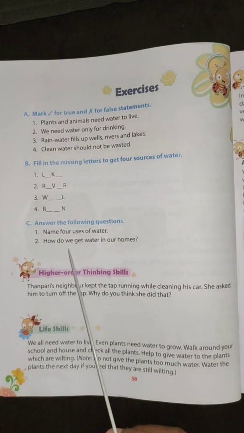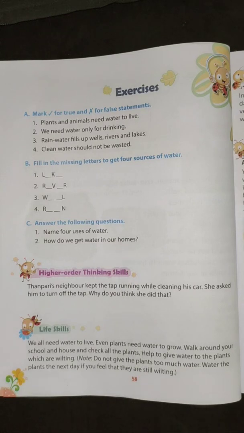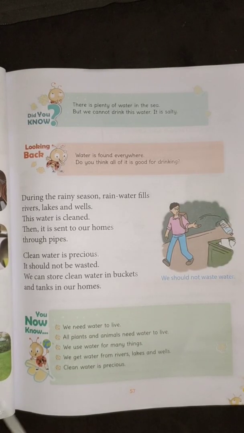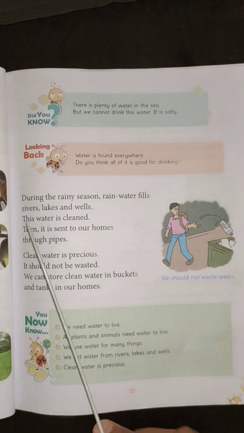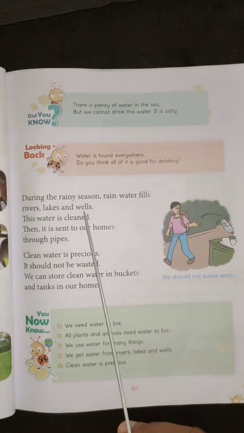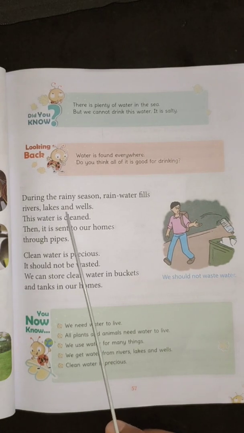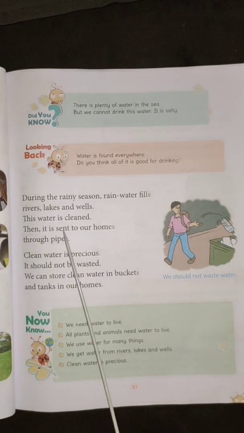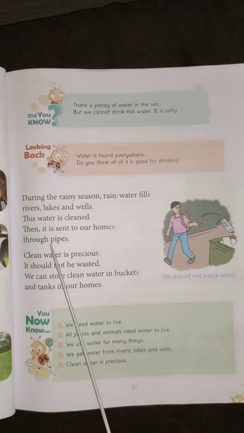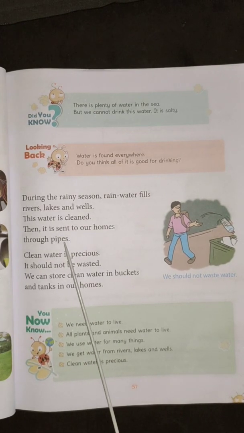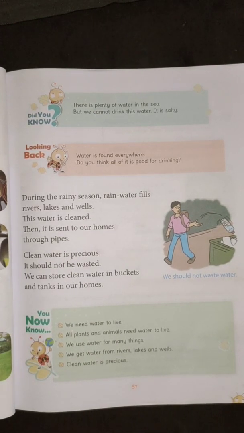Second question, how do we get water in our home? We get water from a river, lake and well. Okay, the water from river, lake and well should be cleaned. Later it should be sent to our home through pipe. So this is how we get water to our home.